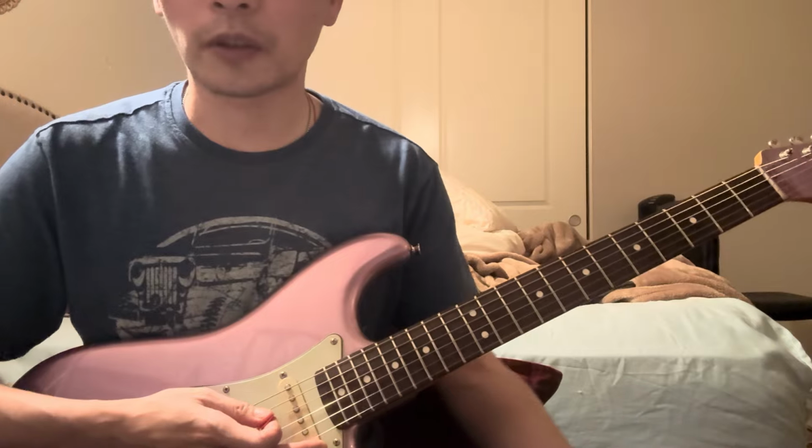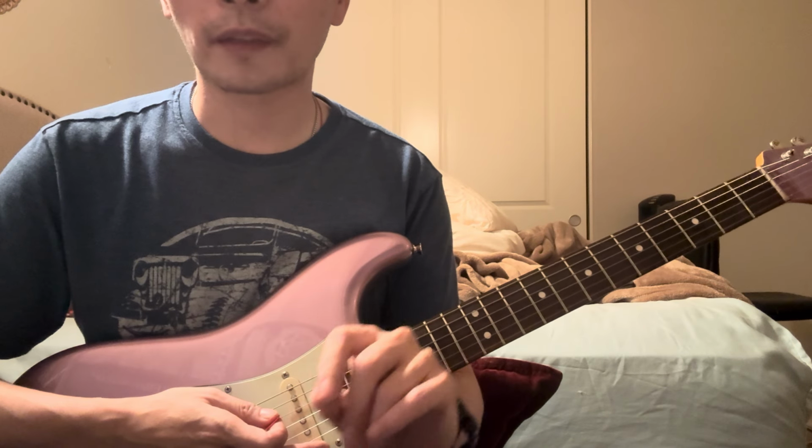Now, you can use an F chord, F major, F minor, and it might sound great. And a lot of music is like that. But this is just kind of like a blueprint. So this is a rule, but it's meant to be broken. I hope that makes sense.